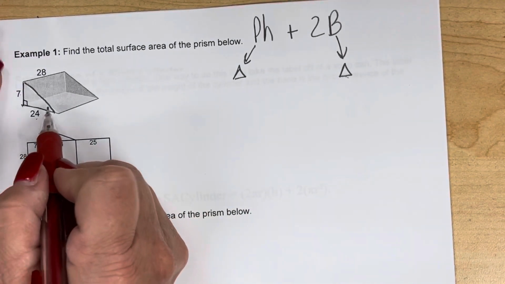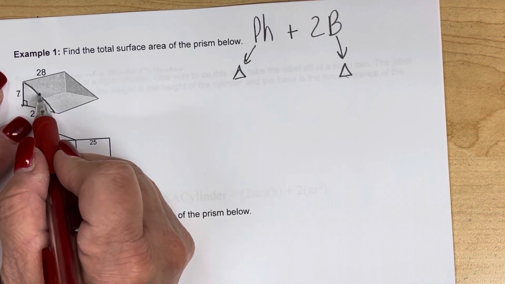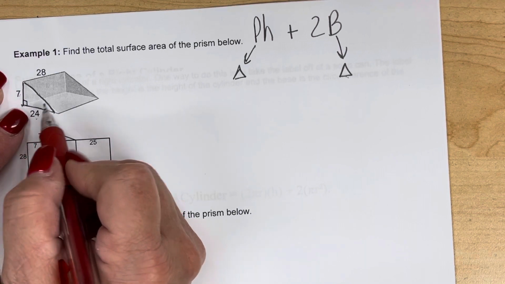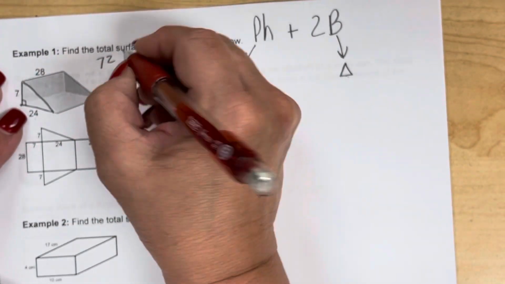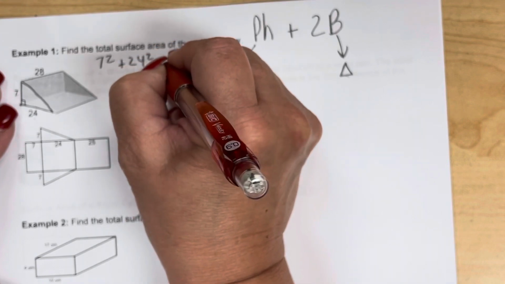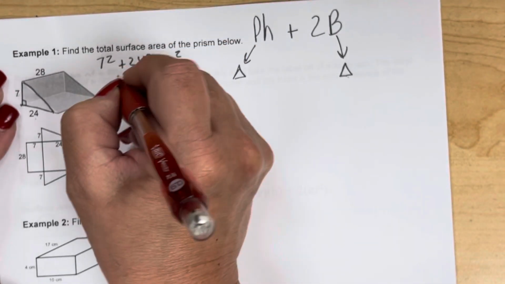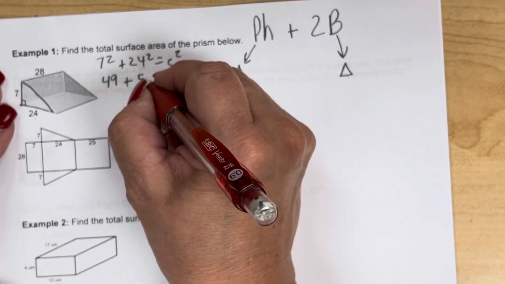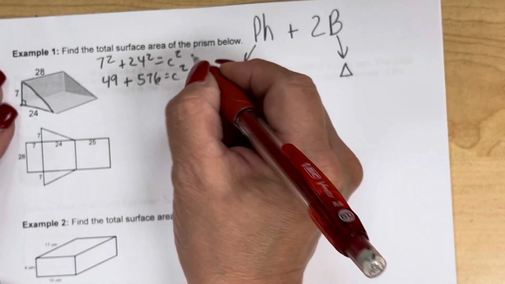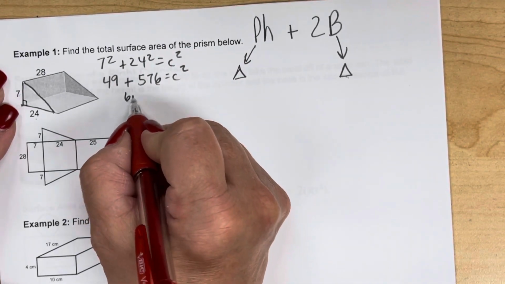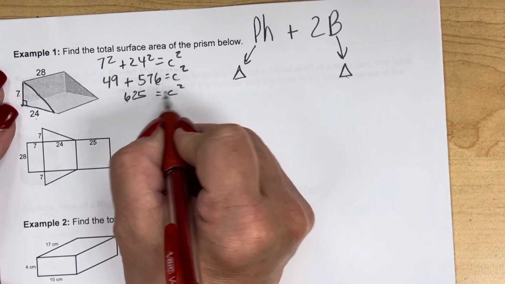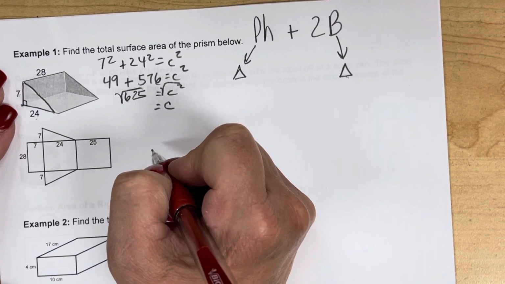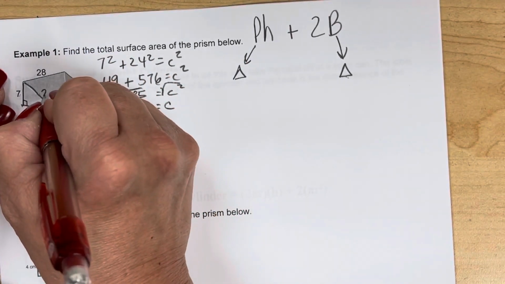Obviously here I'm going to add my 3 sides of my triangle. Now I'm missing one, so guess what? It's a right triangle. Pythagorean theorem. Just not going to get away from that this year, you guys. I know it seems like we've done them forever. So that would be 7 squared, 49, plus 24 squared, which is 576. Add 49 and 576, you get 625. Then I'm going to find the square root of that, so that C is going to equal 25.